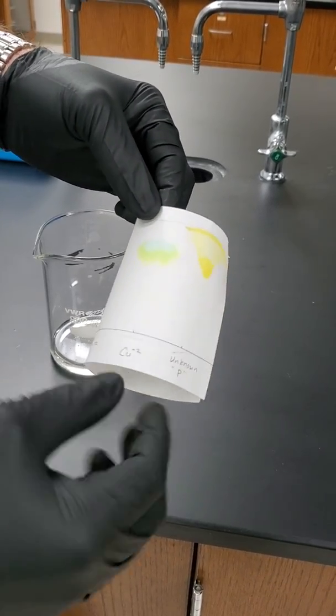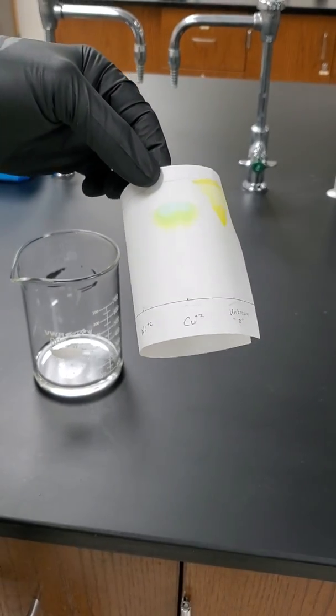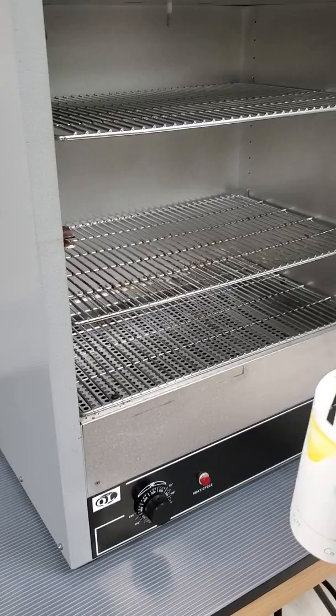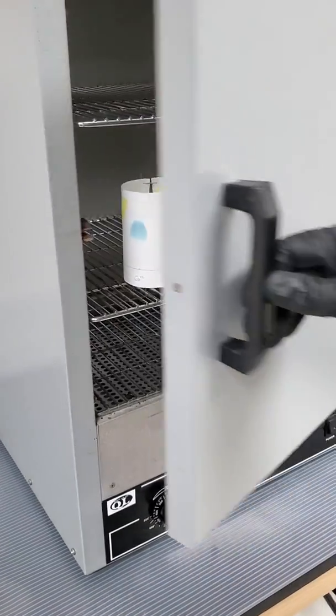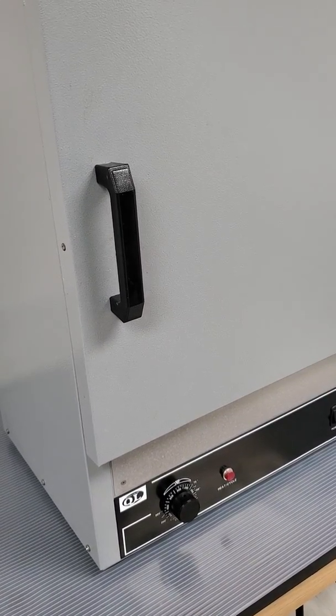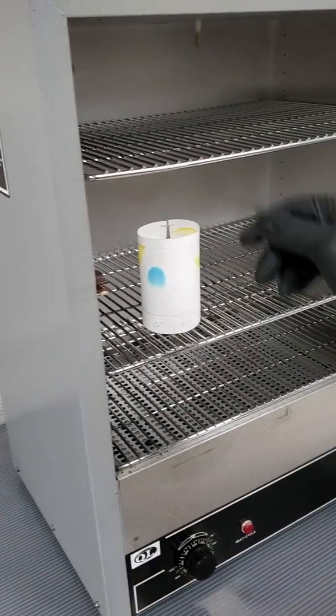But now we need to dry this mobile phase off the paper. It's very corrosive now, so I'm wearing my gloves. Also smells terrible, so let's go take it to the oven. So we're going to put it in the oven for about 5 minutes, but much like brownies, if you leave them in too long, it's going to burn, so we don't want that to happen. So see you in 5 minutes. Poof, 5 minutes went by.